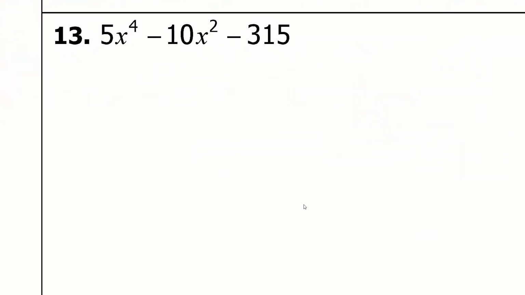Number 13. Number 13, you definitely need to pull out a 5. Can't pull a variable out. They don't all have variables. So that leaves me with x to the fourth minus 2x squared.